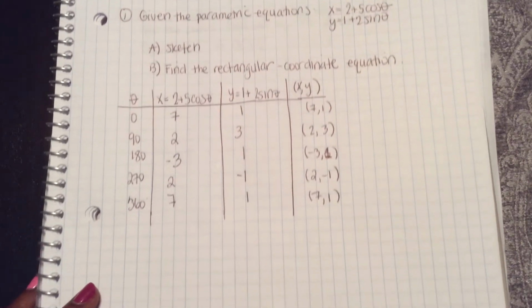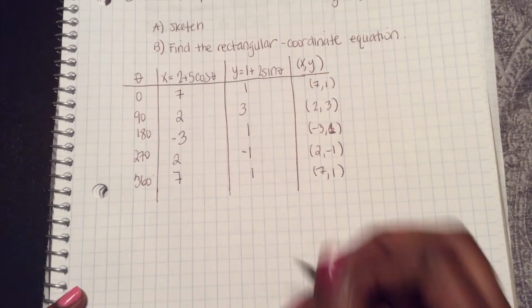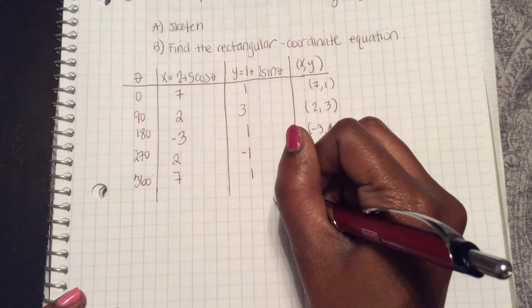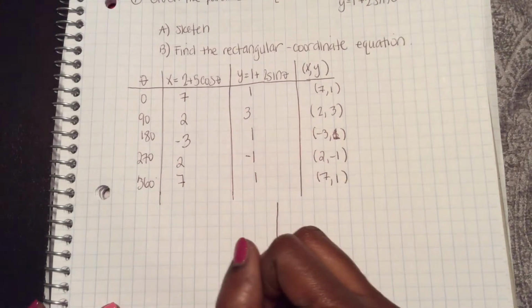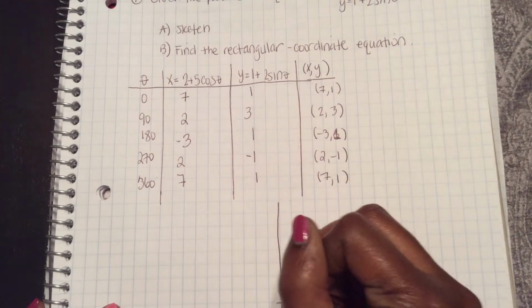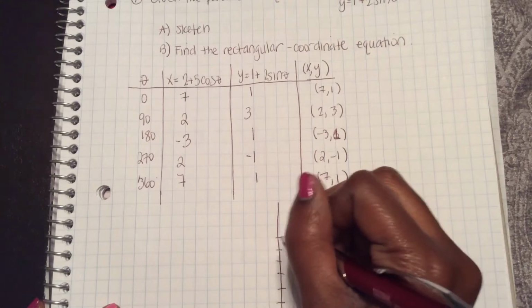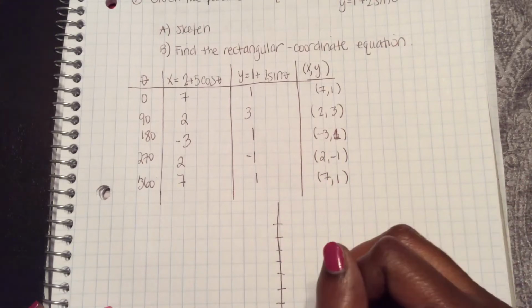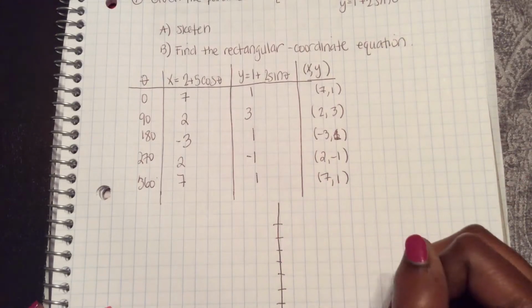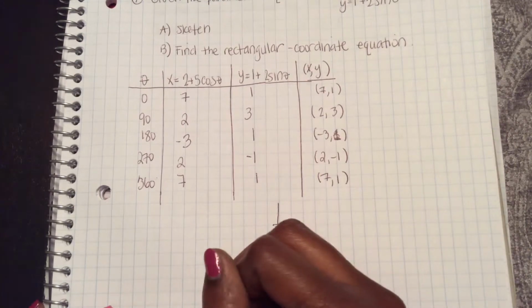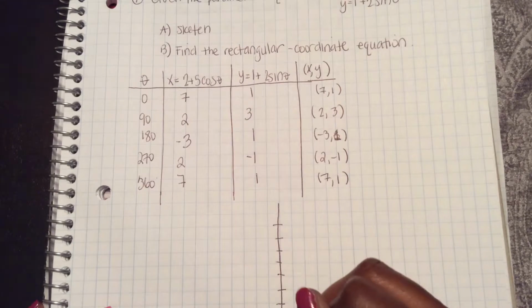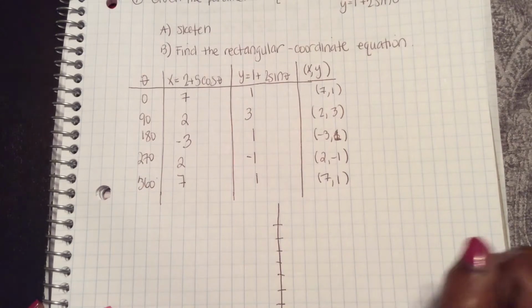So now that I have these 5 points to plot, I will draw my axis. 1, 2, 3, 4, 5, 6, 7.